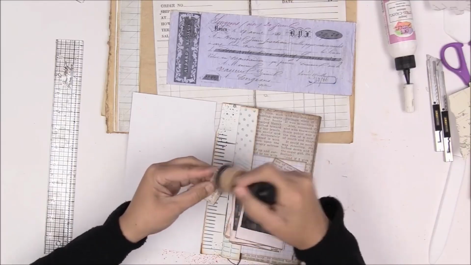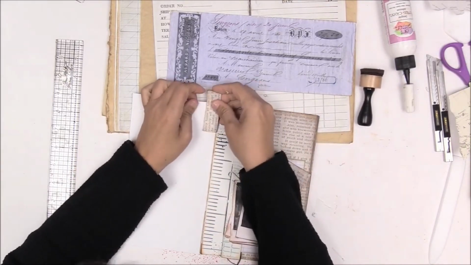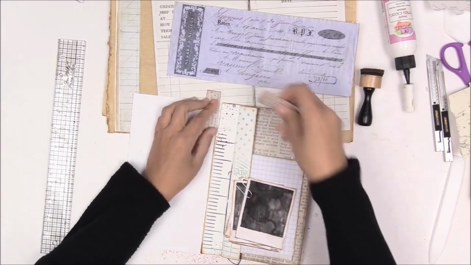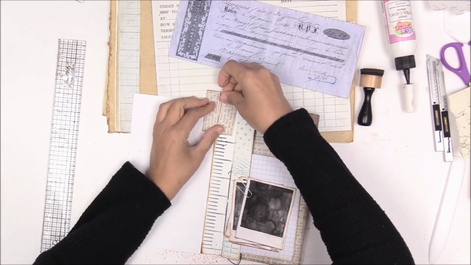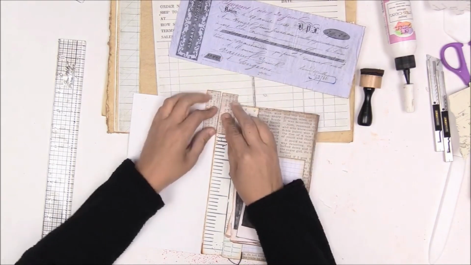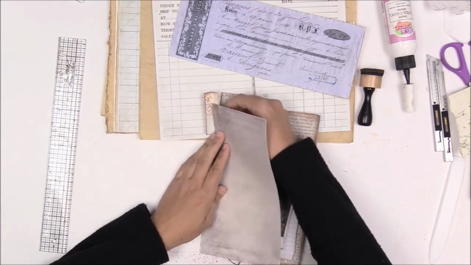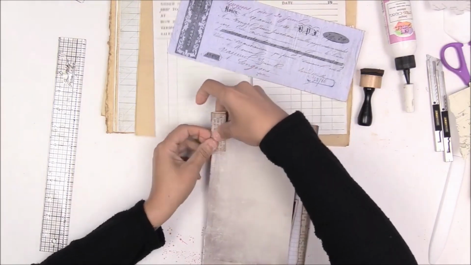I have to figure out how to ink a bunch of pages at one time. And what my brain is telling me is to spray them. I just don't want my paper to get super wrinkled, if that makes sense. So I have to flip this way to see what I'm getting here.